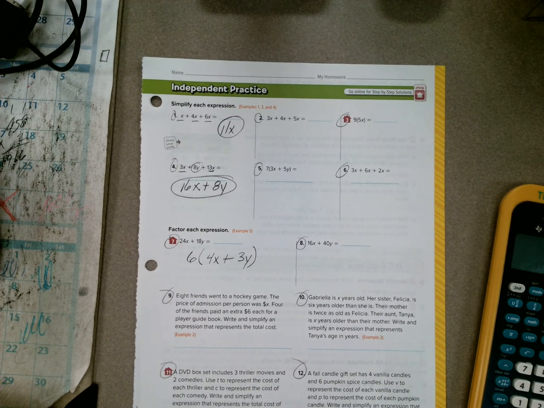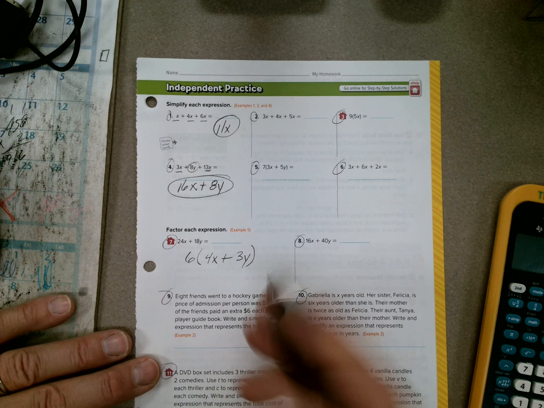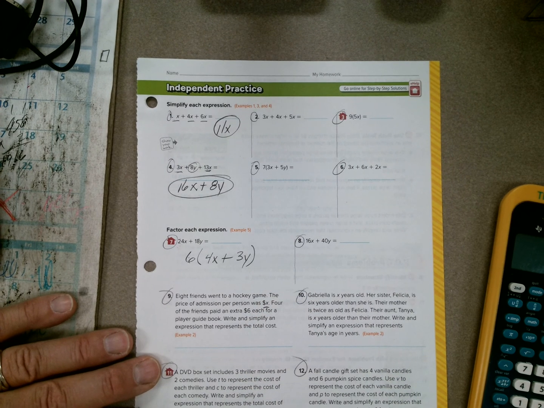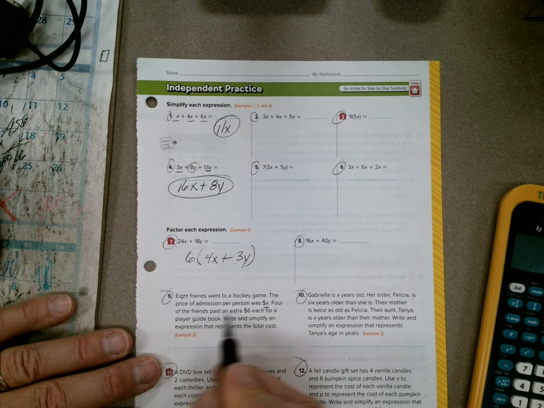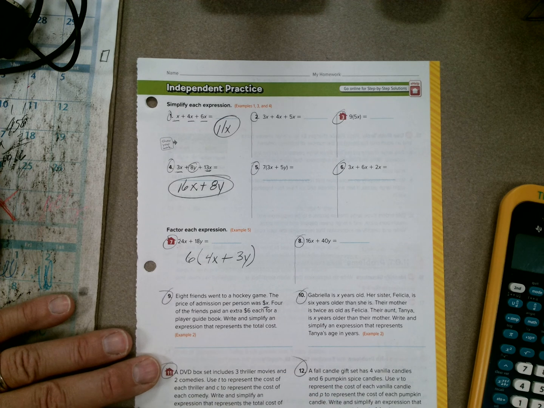8 friends went to a hockey game. The price of admission per person is X dollars. I don't know what it is, it's X dollars. 4 of the friends paid an extra $6 for a player guide. Write and simplify an expression.